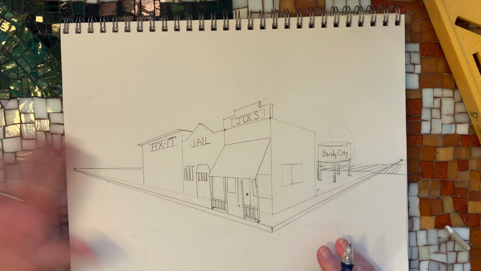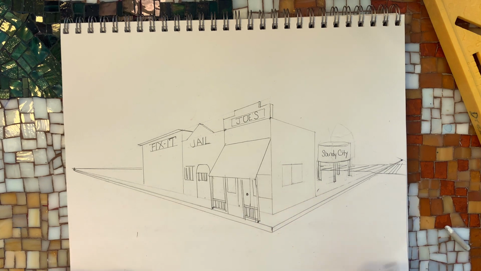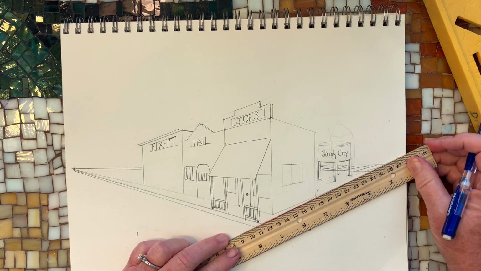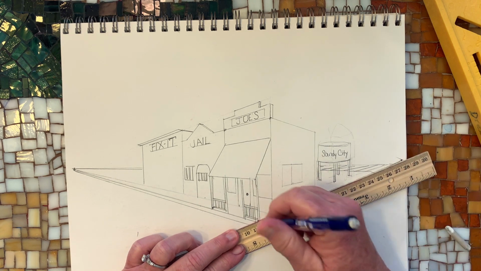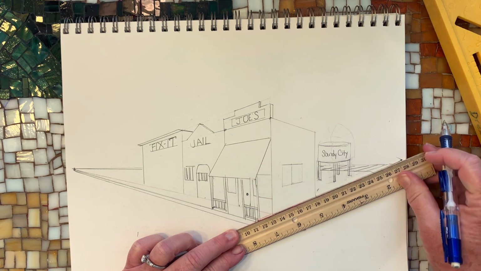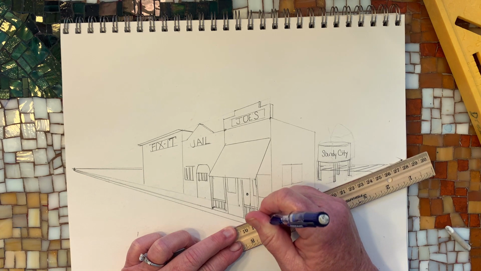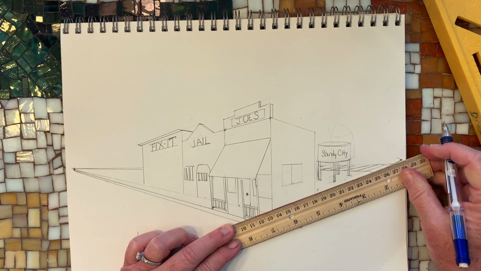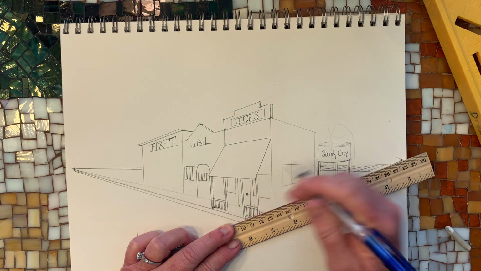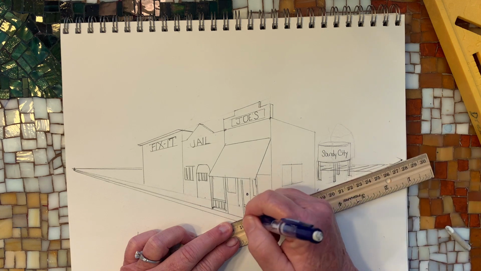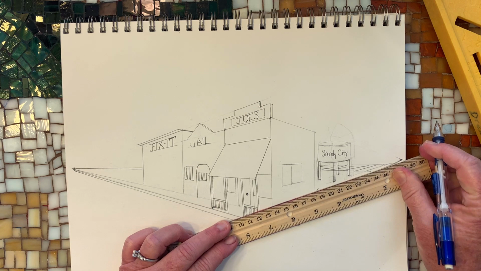All right, I kind of would like to see some sidewalk, boardwalk lines. So I'm going to make a boardwalk line, and I'm going to start it right here. We've got to go around all of those things that are on our boardwalk.